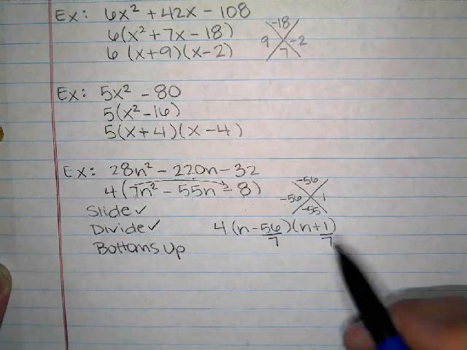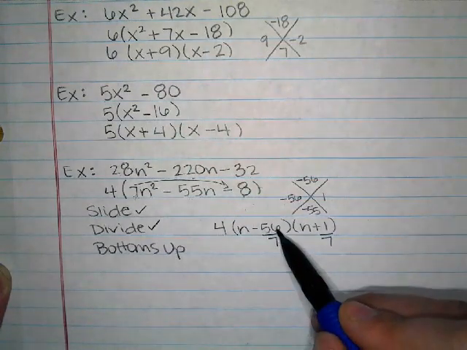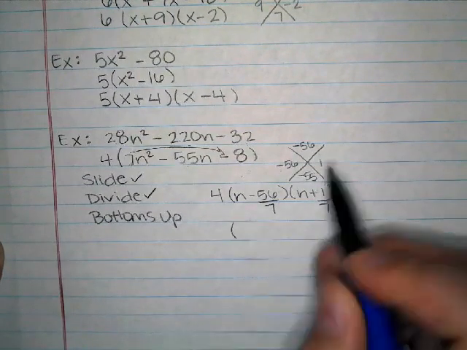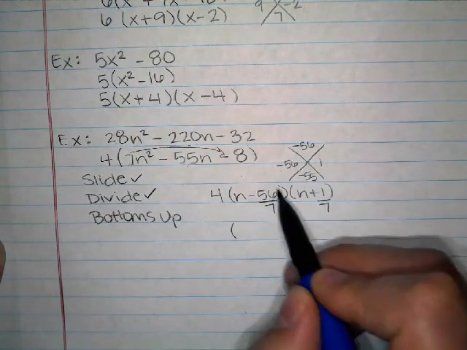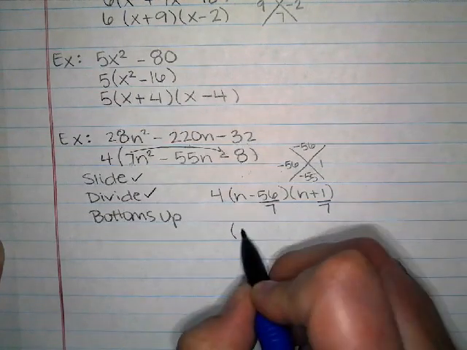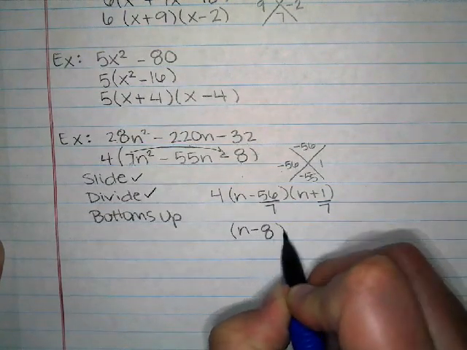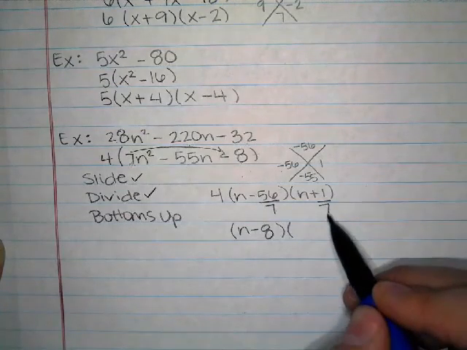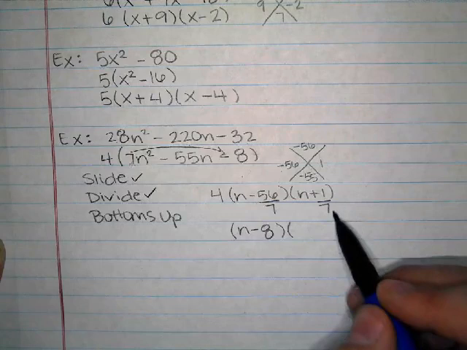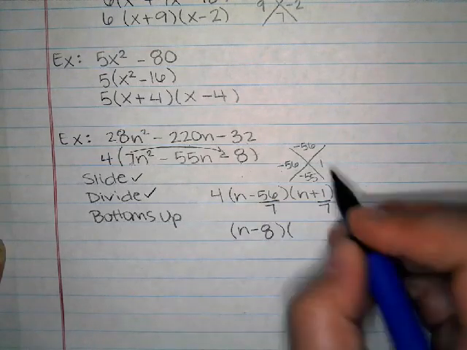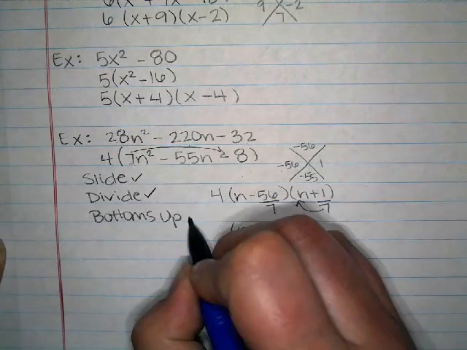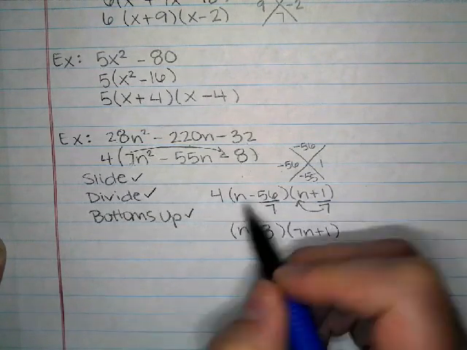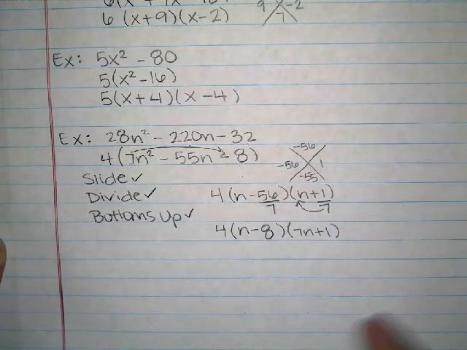Now I'm going to think about, with these two fractions, can they be simplified at all? So 56 divided by 7, that divides evenly. So 56 over 7 is 8. And then for this other one, 1 over 7, that does not reduce. It doesn't simplify. And so that means for that piece, we're going to have to do bottoms up. And so that leaves me with 7n plus 1. And then over here, I have to take the GCF and move that to the front.